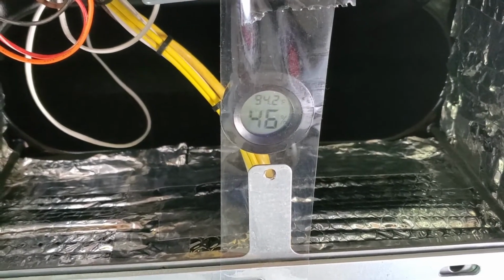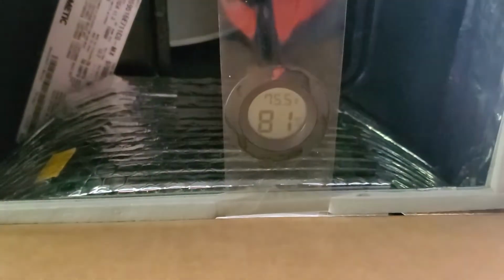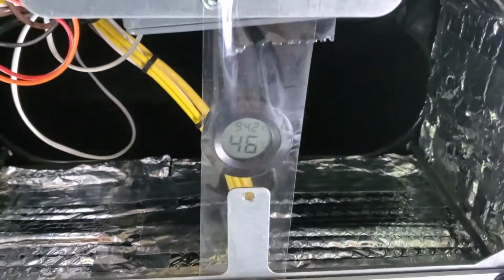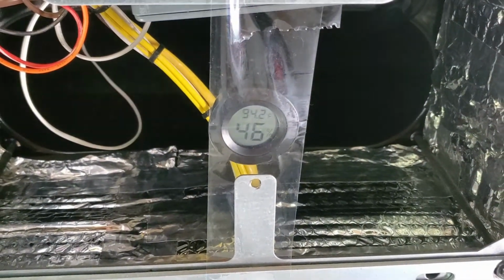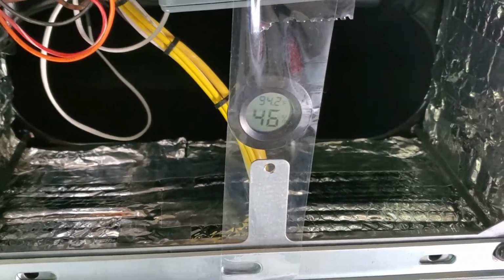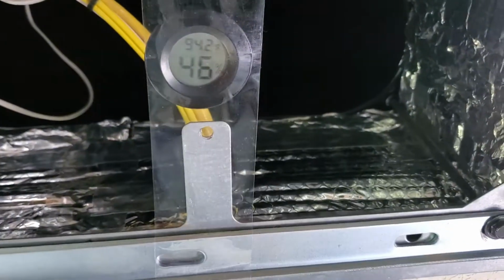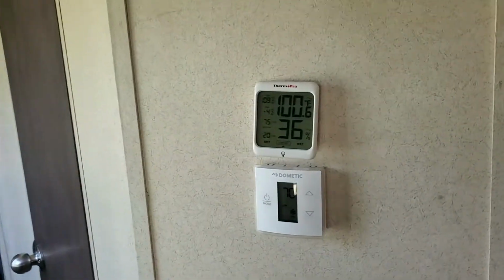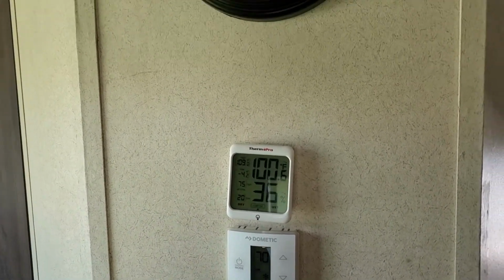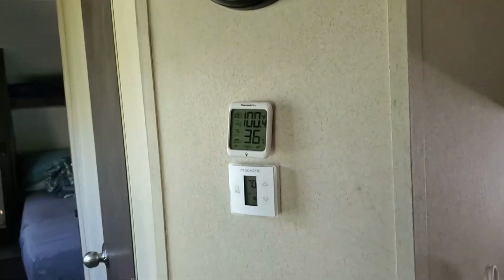Obviously 95 and 75 is 20 degrees. I think we're in good shape. We're getting at 20. 21 actually. Alright. 100.6. We'll see what it says in a little while longer.